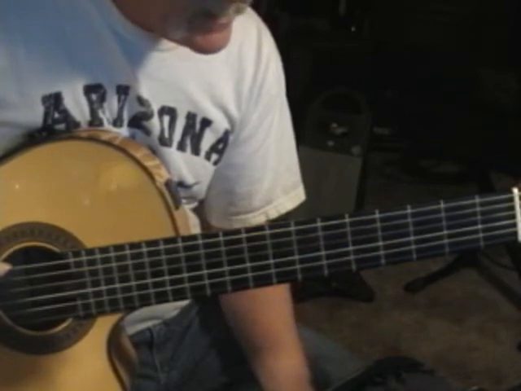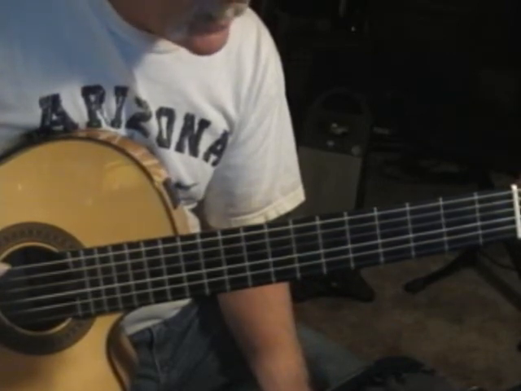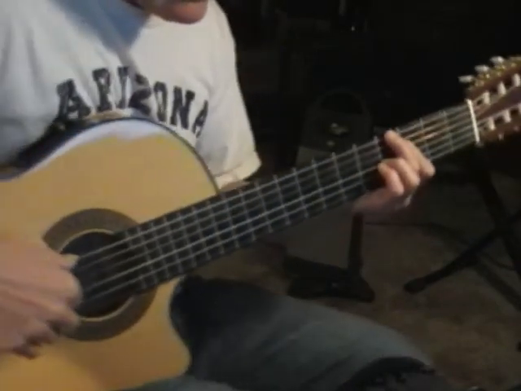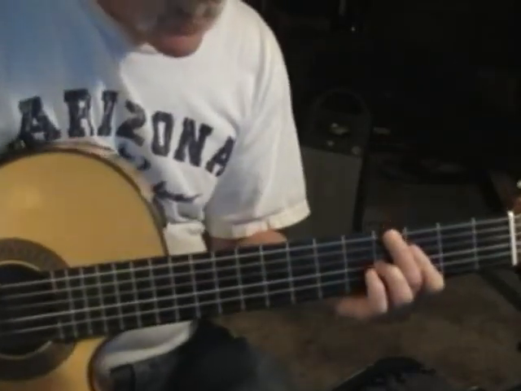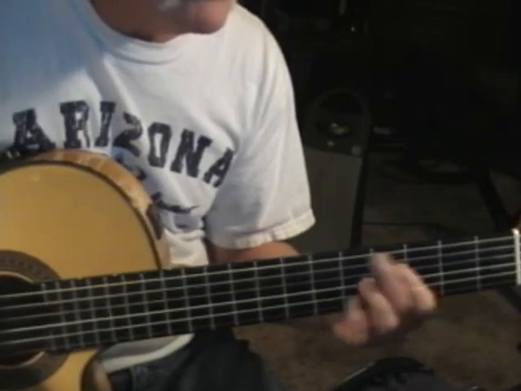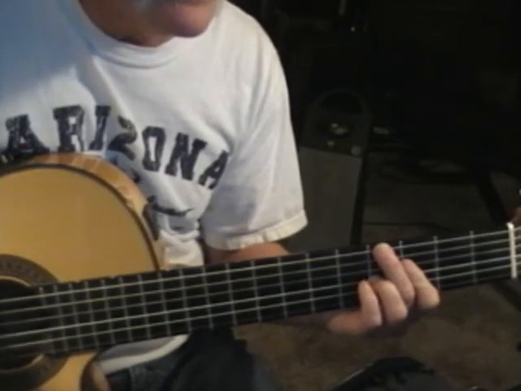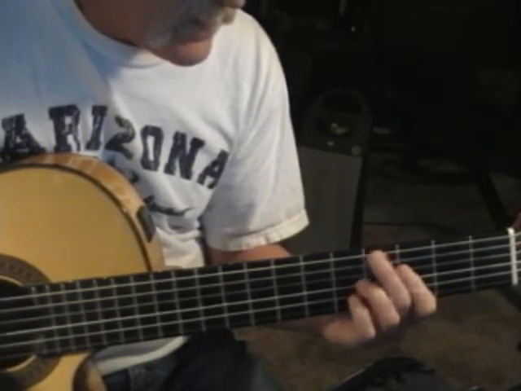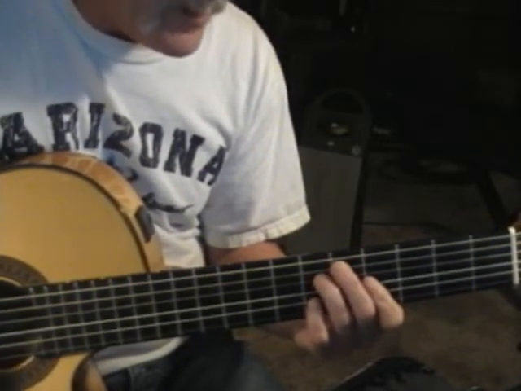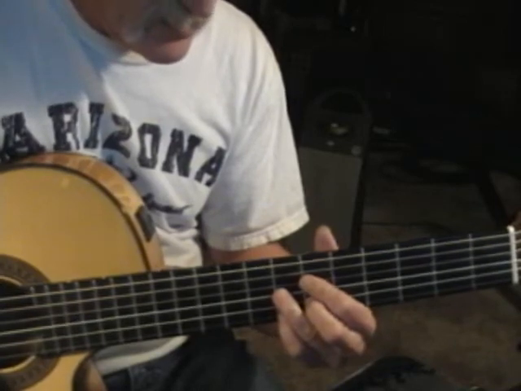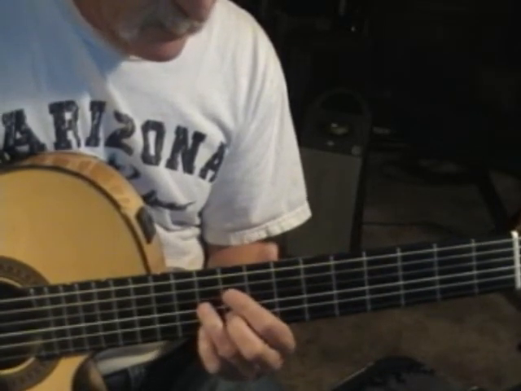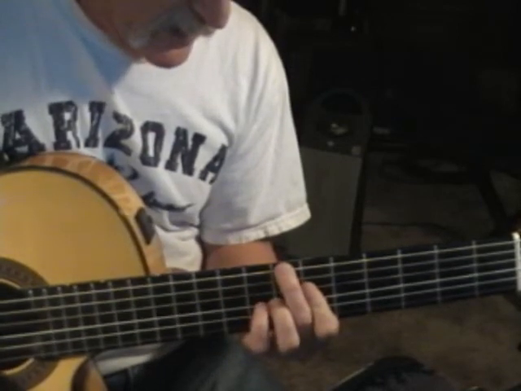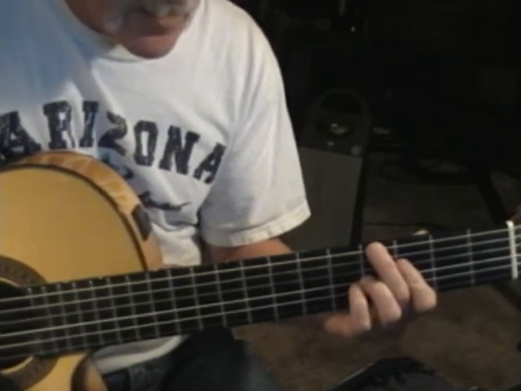Now, I'm going to play a diminished chord here and record it with my looper here. So I think I'll just play this right here. Another inversion, same chord. And then back down to where I started. All the same chord.